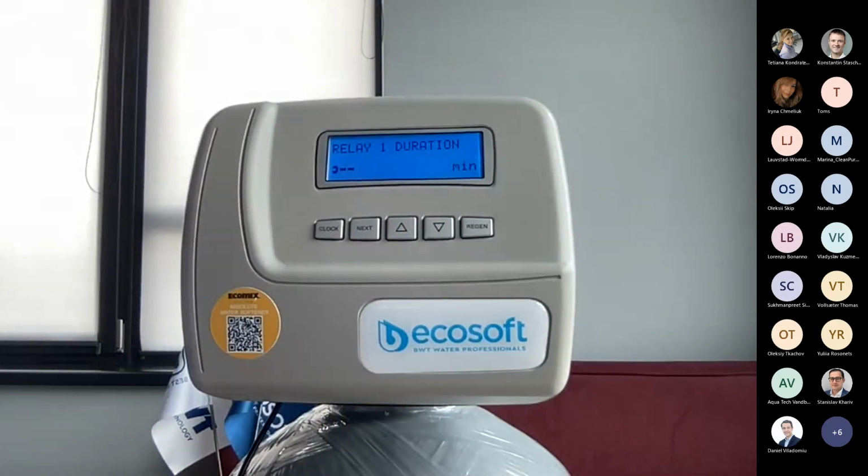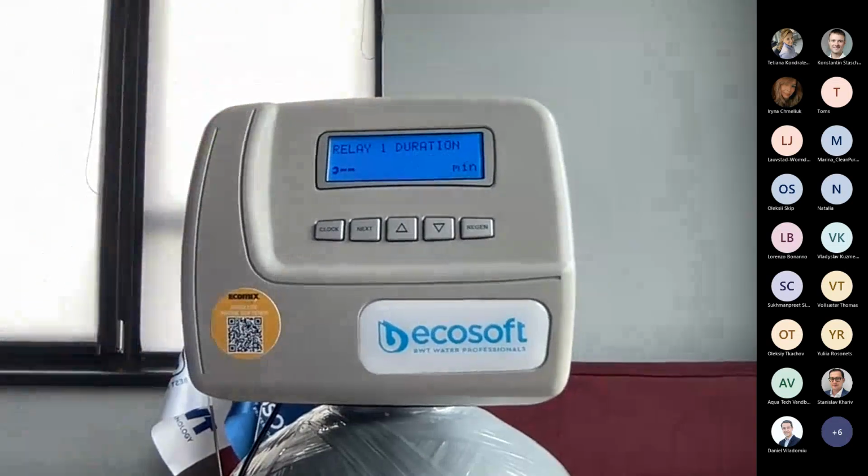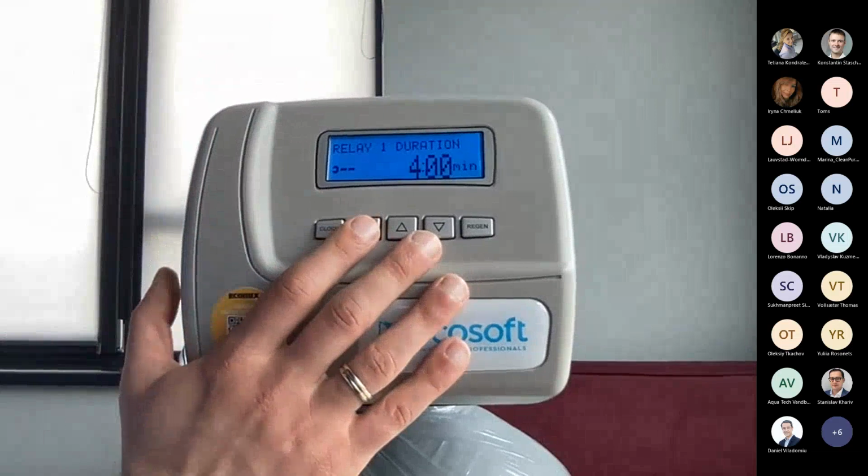Then you may connect the dosing station to this relay and say that after 15 minutes of regeneration, you should inject chlorine during 10 minutes, and then you set the capacity of the dosing station, and you may inject chlorine, and it will be operated by the Clack CE valve.